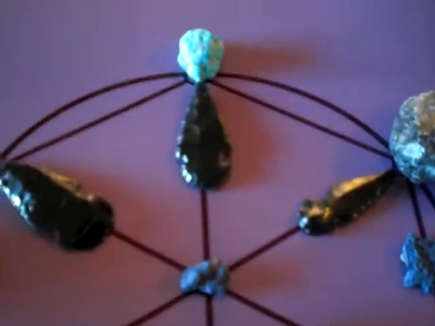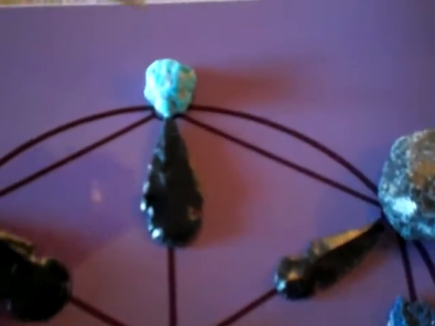So in this grid, we've got 2. We've got one up here at the top, and then we've got this one right here. And then these are the 5 black obsidian arrowheads. Down the center, I have an azurite ball, an azurite point, another azurite, another azurite, and then another azurite ball. So 5 altogether.